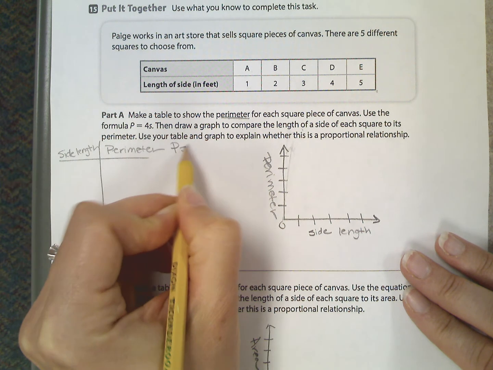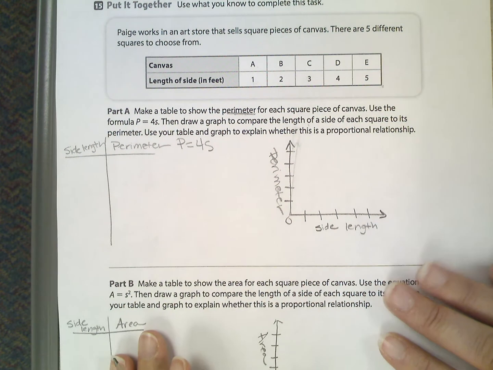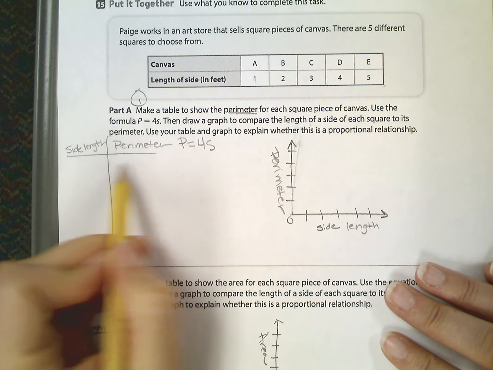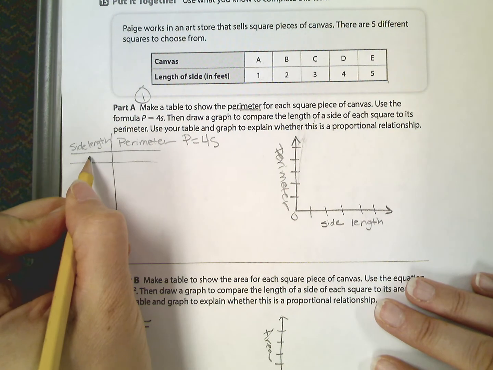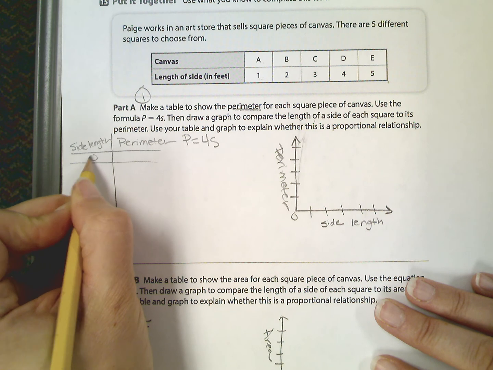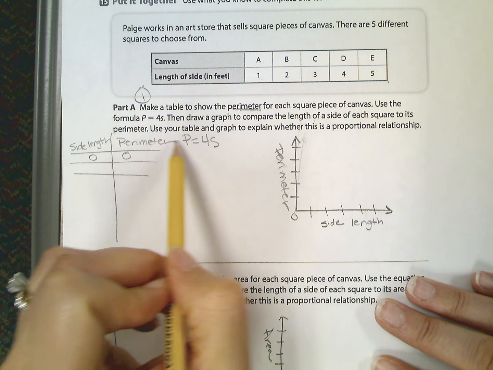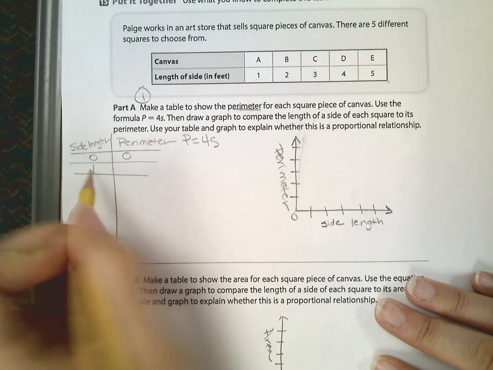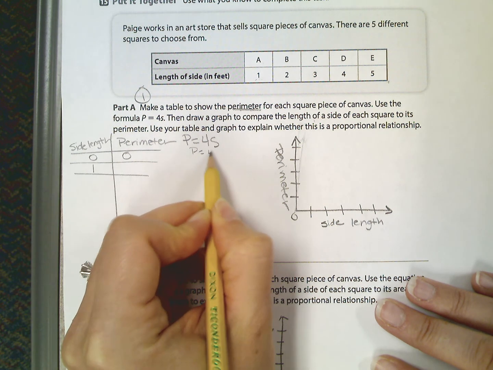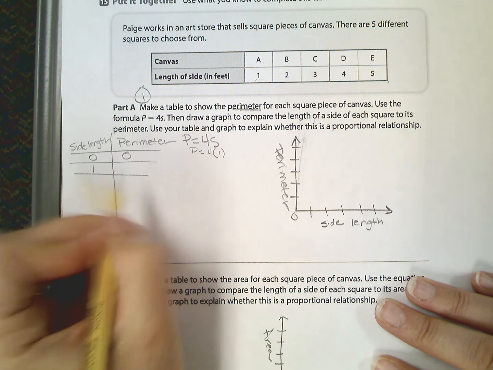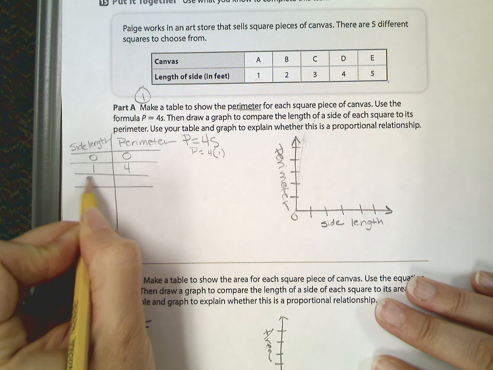Use the formula P equals 4S. Okay, so our first task is to make a table. Before I read any more, I'm just going to do that for right now. So if the side length is 0, the perimeter is 0. If the side length is 1, perimeter equals 4 times my side length, 1. 4 times 1 is 4.